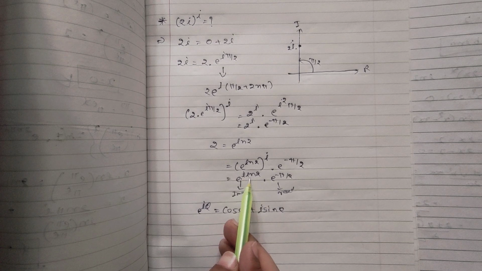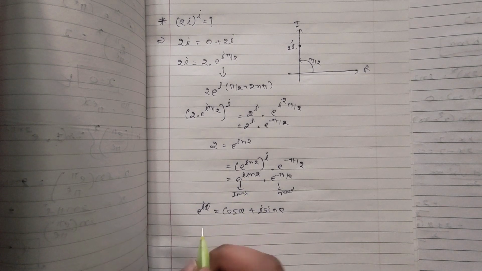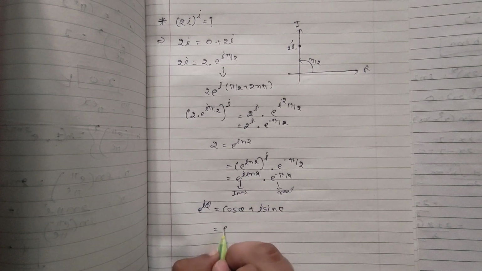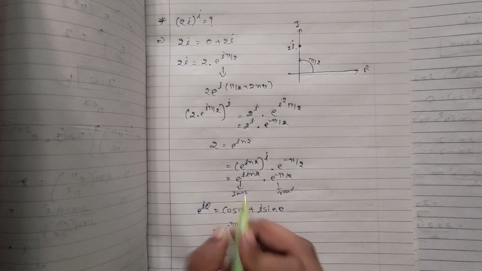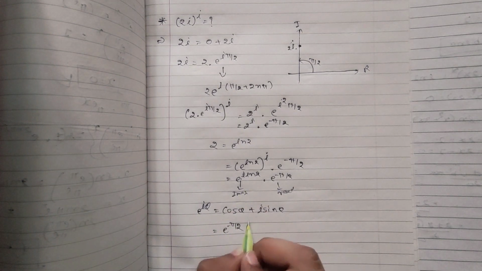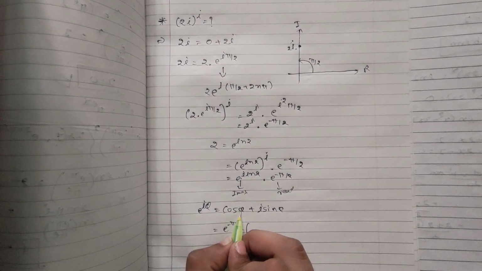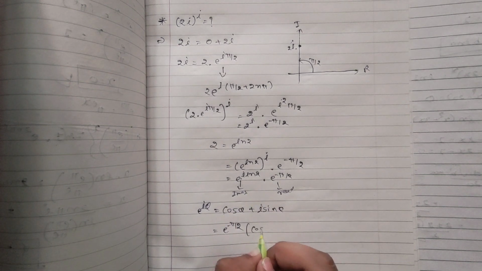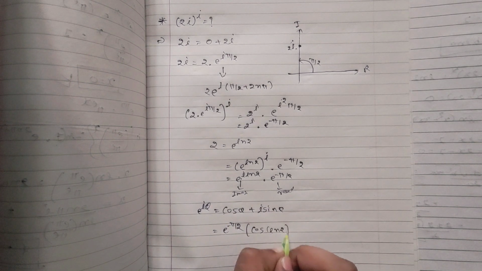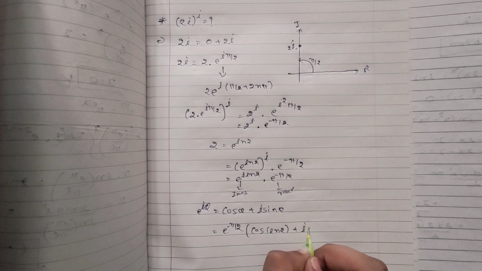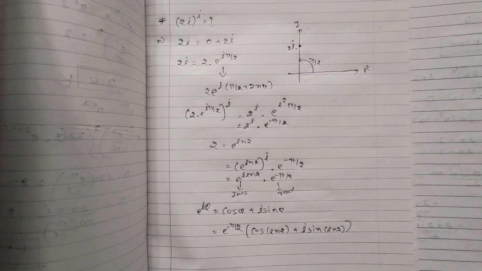But instead of theta I have here ln 2, right? So what will our answer be? e raised to minus pi by 2 as it is. And instead of this, if I put this formula, then instead of theta I will put ln 2, right? So cos of ln 2 plus iota sin of ln 2.